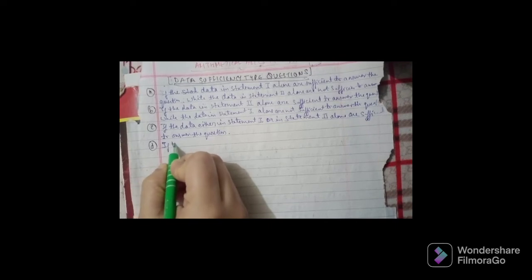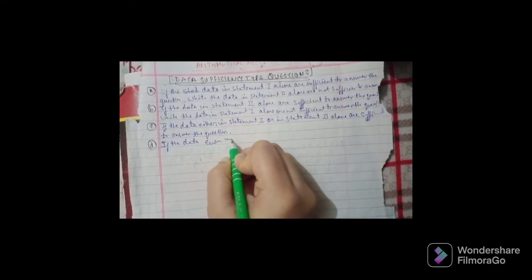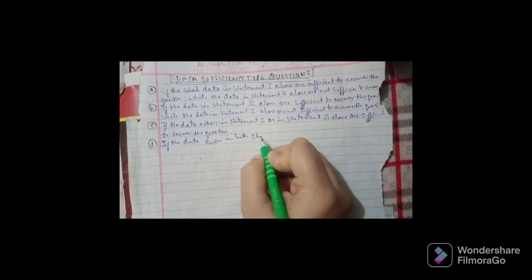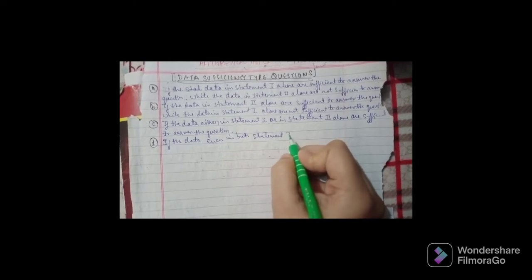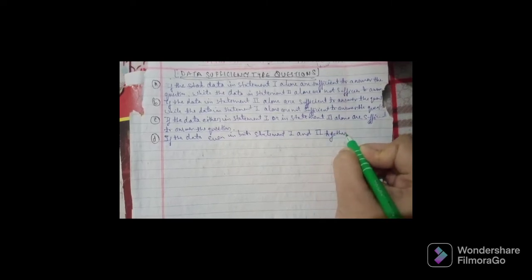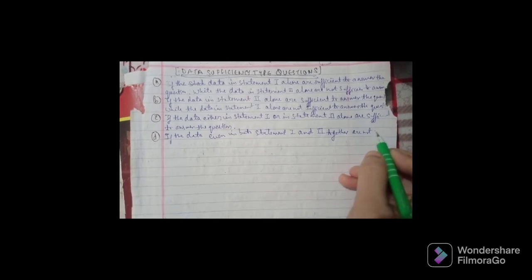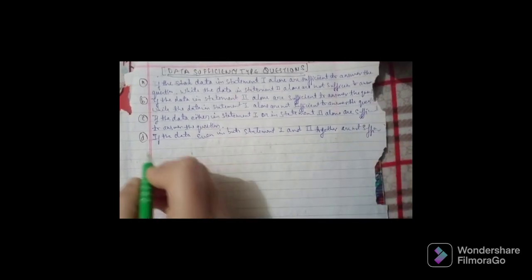Talking about the D option, which is: if the data even in both statements 1 and 2 together are not sufficient to answer the question.